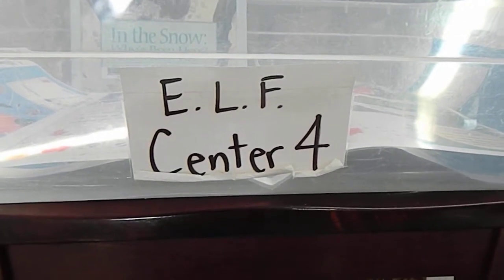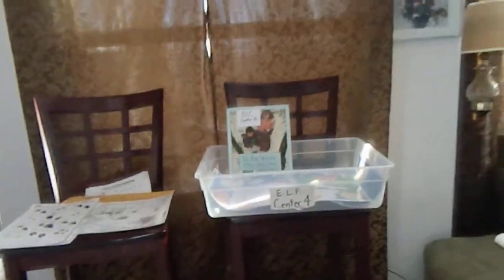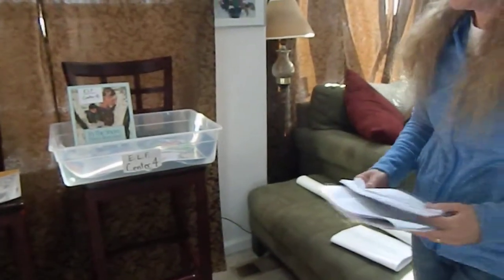Welcome to ELF Center 4 for our year-long theme, Designs in Nature. This is our unit, Snow, Tracks, and Traces. Center 4 is called Tricky Tracks and Window Shade Story. And students are going to become investigators and puzzle solvers with this center.